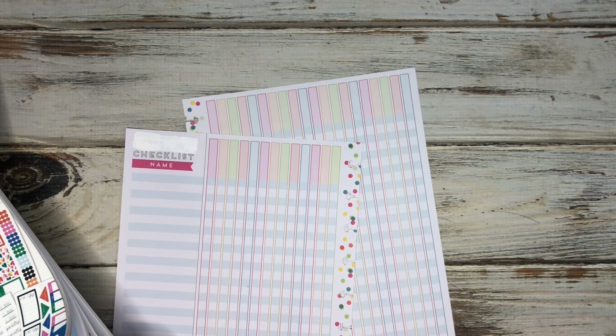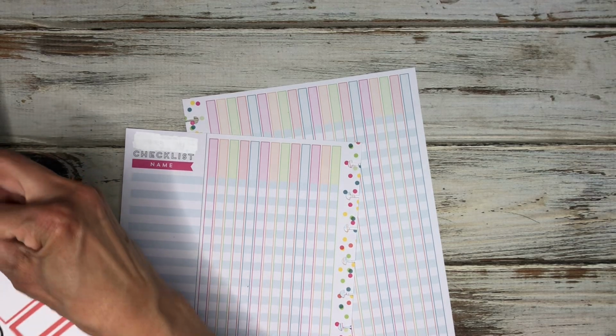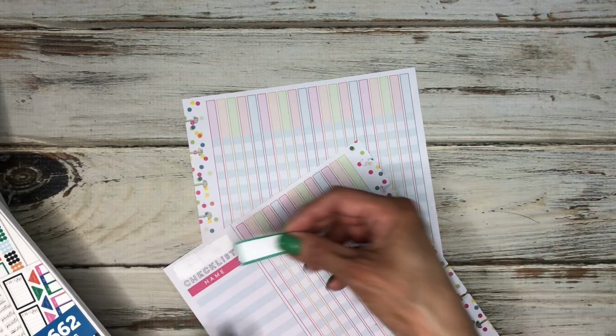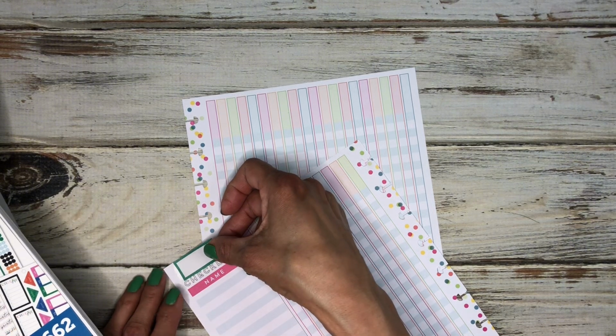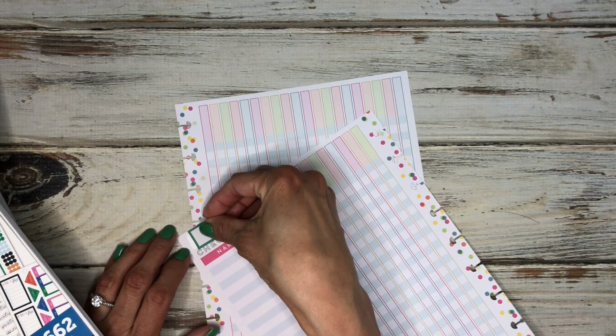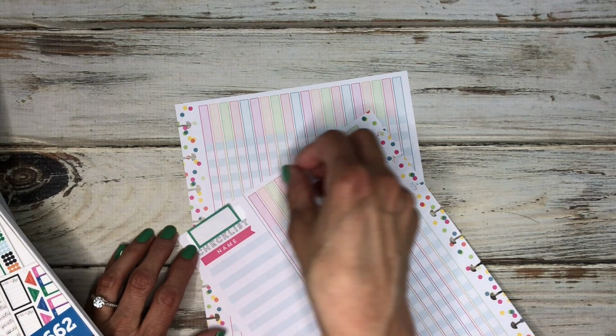Not a yellow. Okay, now I'm taking too long. Let's just go ahead and pull this green. We're going to pull this green one. We're going to set it right here for our checklist. See if we can get it in the middle. So I'm going to set this down here.